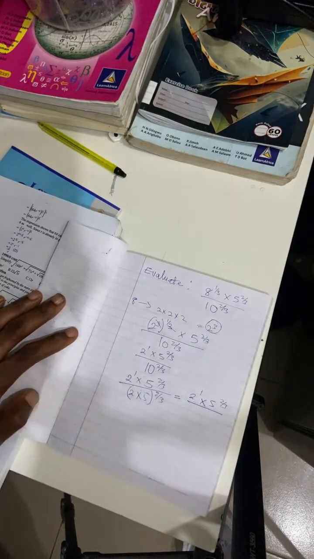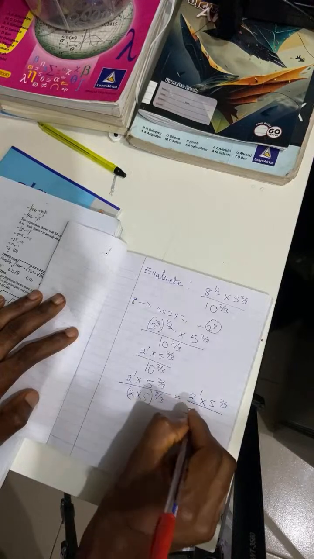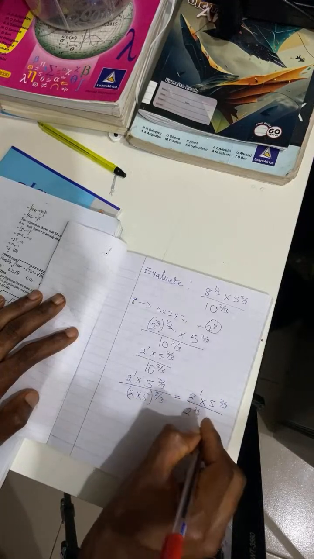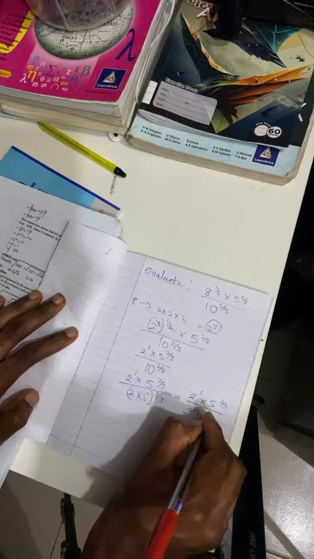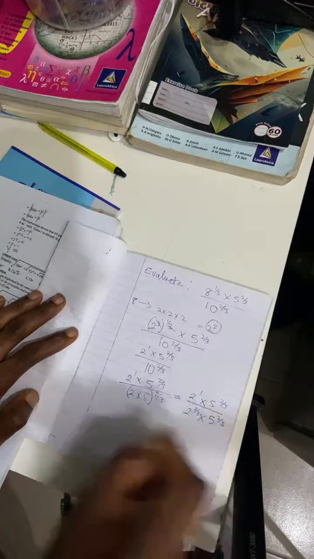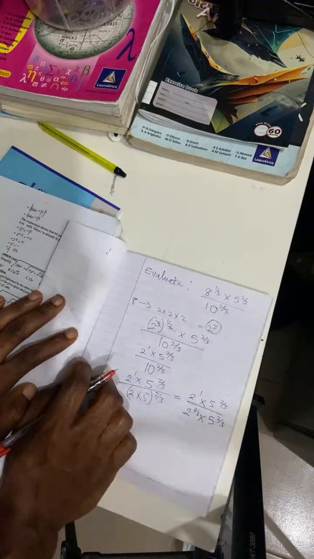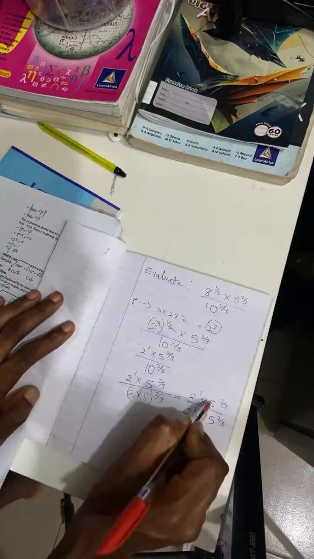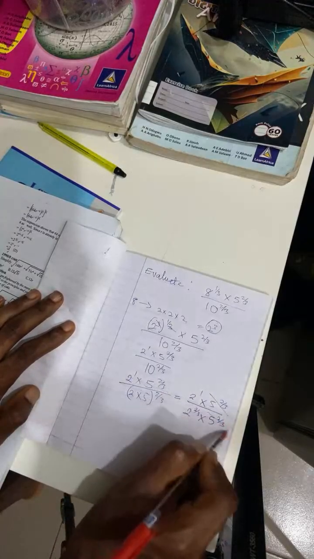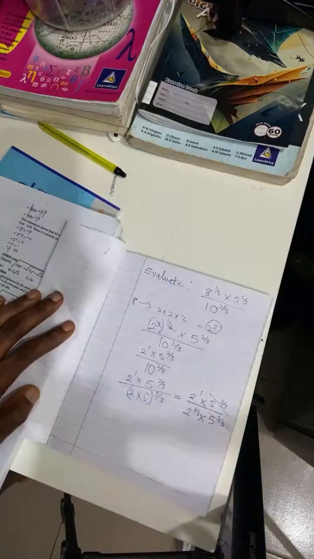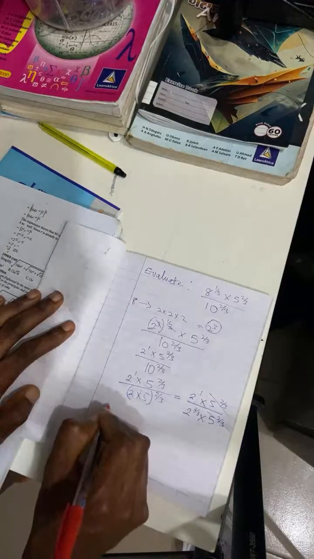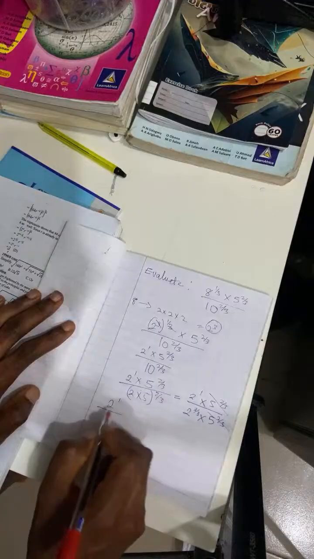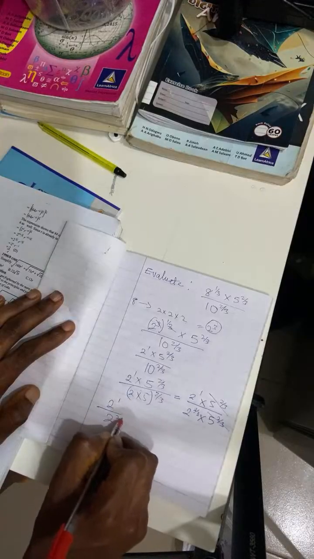Okay? If we distribute the powers, we have 2 to the power of 2 over 3 times 5 to the power of 2 over 3. Okay? So if you have this, you can now see that 5 to the power of 2 over 3 will cancel out 5 to the power of 2 over 3. What do we have left? We have 2 to the power of 1 divided by 2 to the power of 2 over 3.